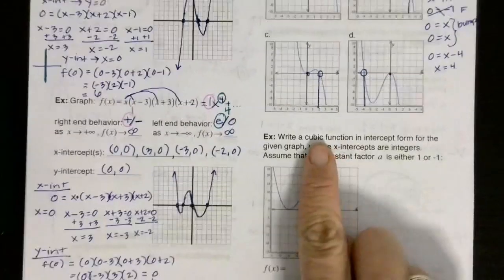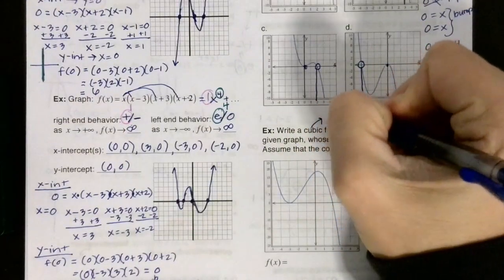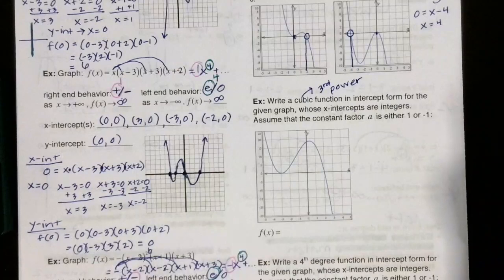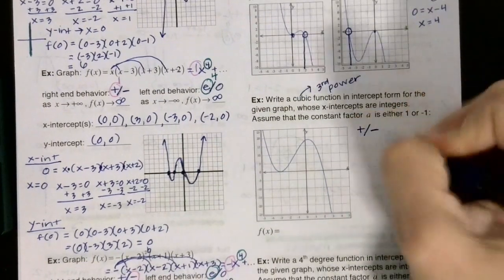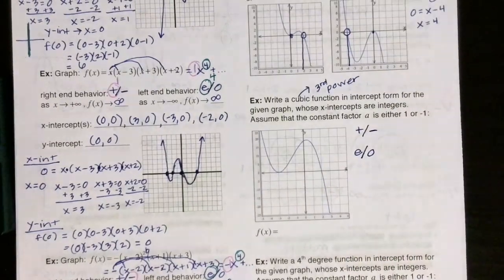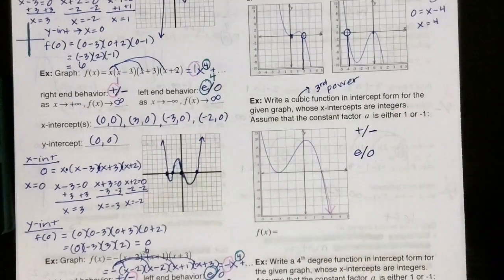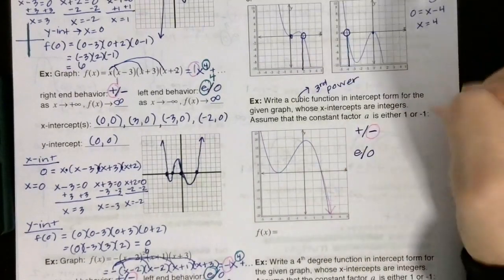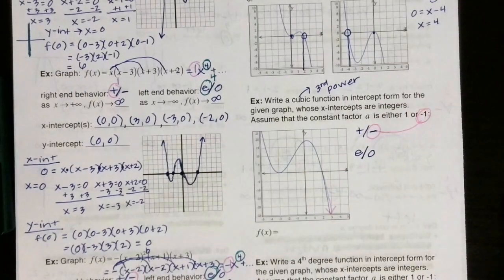It says to write a cubic function, so that means to the third power, whose x-intercepts are integers, meaning that they're nice whole numbers or negative numbers, and then you're going to assume that your leading coefficient is either 1 or -1. Okay, so plus, minus, even, odd. Let's get that out of the way right away. So I can see this graph is going down to the right. So that means that my leading coefficient should be negative, right?